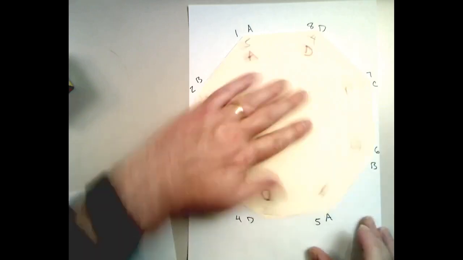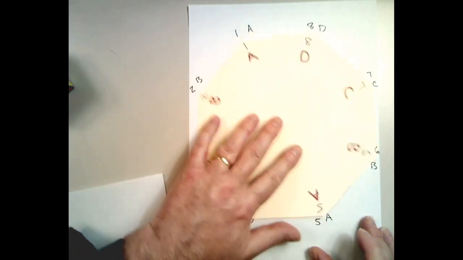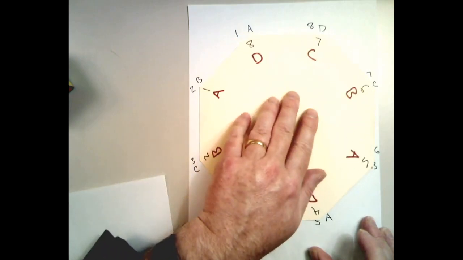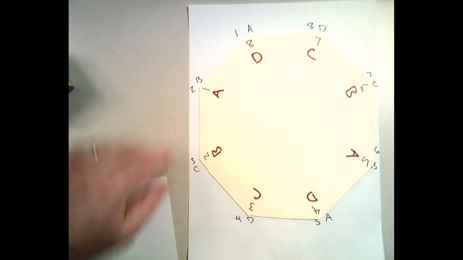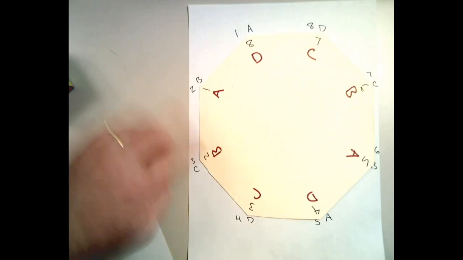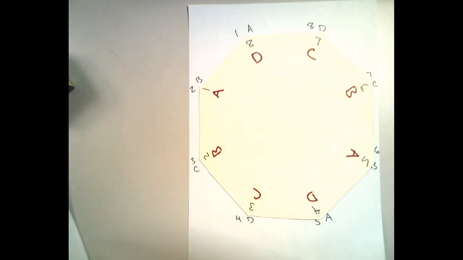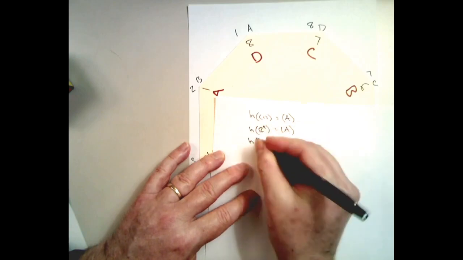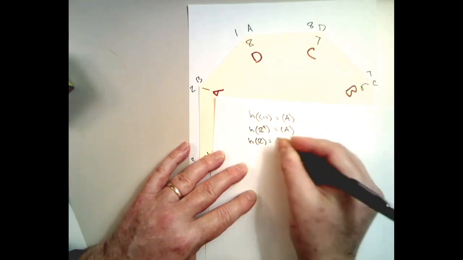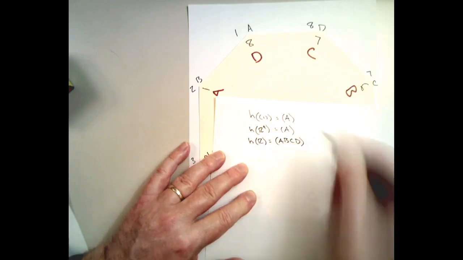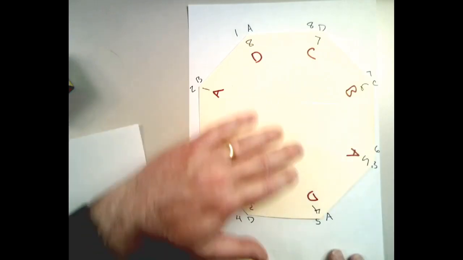Similarly, let's go back to the identity that we began with. A single rotation. Well, let's see, that sends A to B. I'm sorry, it sends 1 to 2, 2 to 3, and so on. But it also sends A to B, B to C, C to D, and D back to A again. So it's natural to send a single rotation to A, B, C, D. But we have another element that's going to get sent to that, namely 5 rotations.